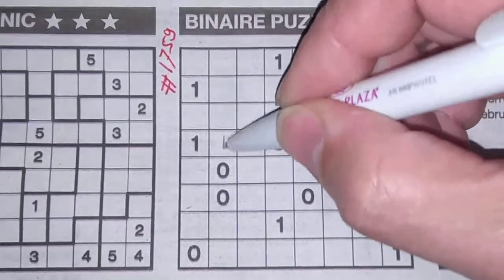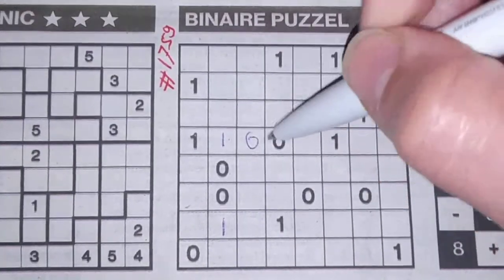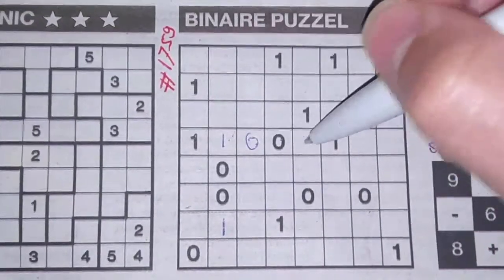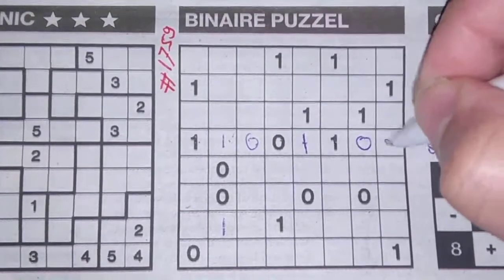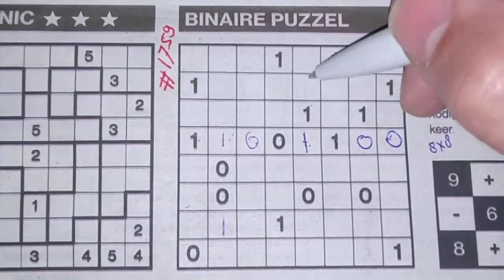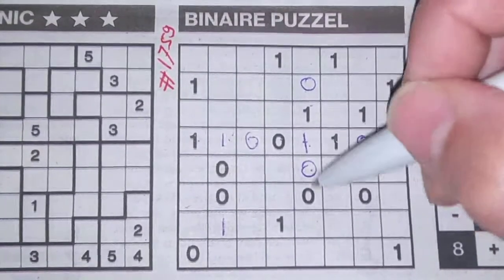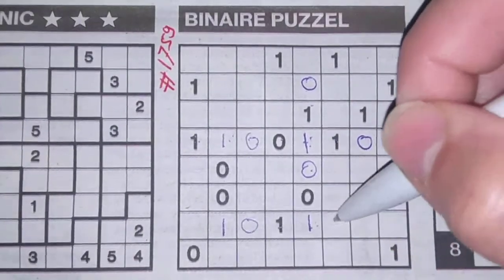Double O, here one, there one. Double one, here an O, there an O. Double O, here one, there one. We have now 4 ones, so the rest are O's. Double one, here an O, there an O. Double O, here one, there one. Double one, here an O, there an O.